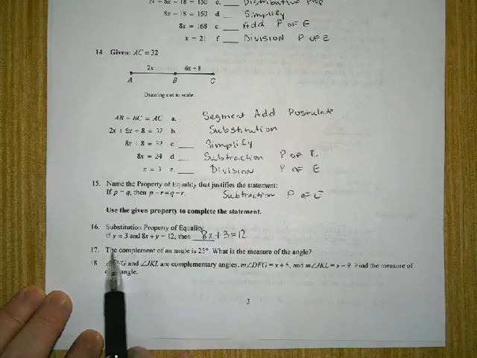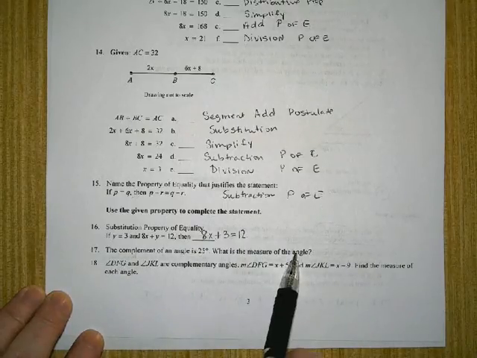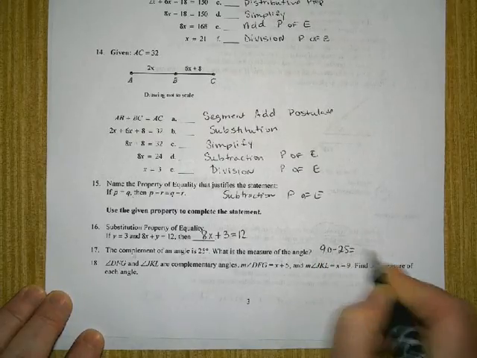Subtraction. The complement of an angle is 25. What's the angle? If the complement is 25, what's the angle? 90 minus 25, which is 65.